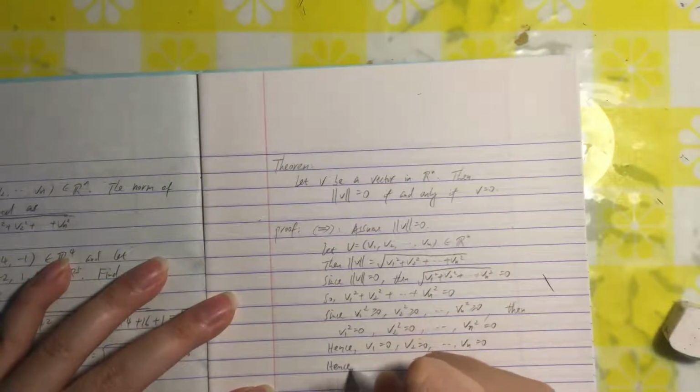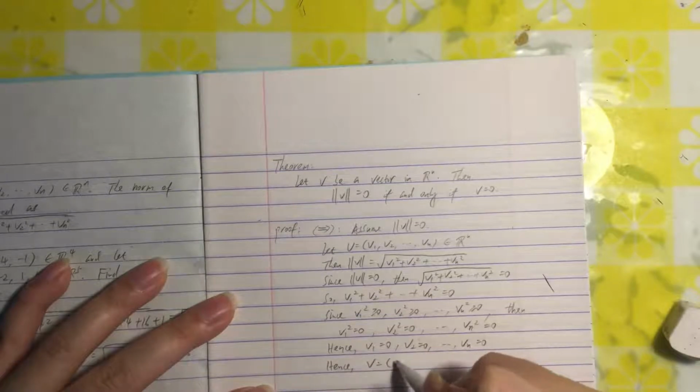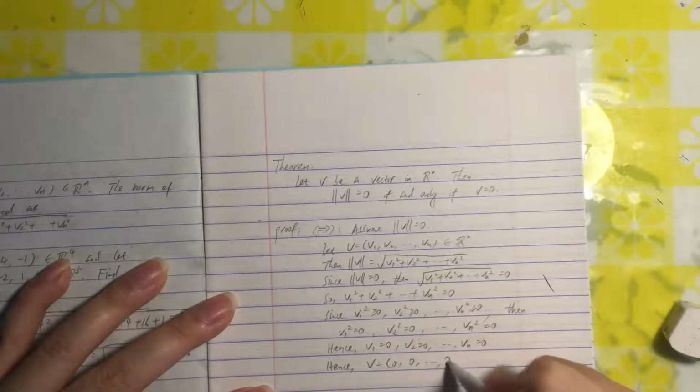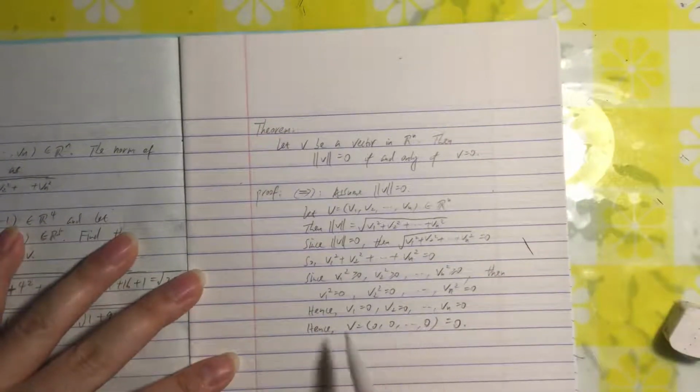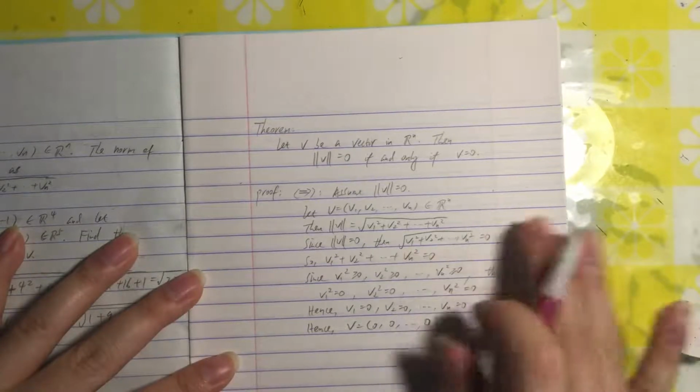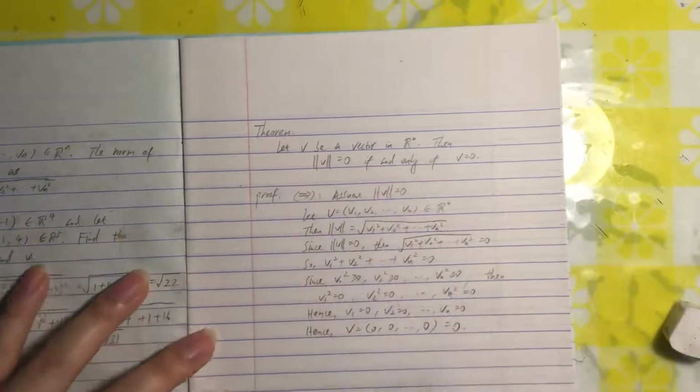Hence, vector V is (0, 0, ..., 0), a 0 vector. If every component is 0, vector V is called the 0 vector. So we have proved the direction from left to right.